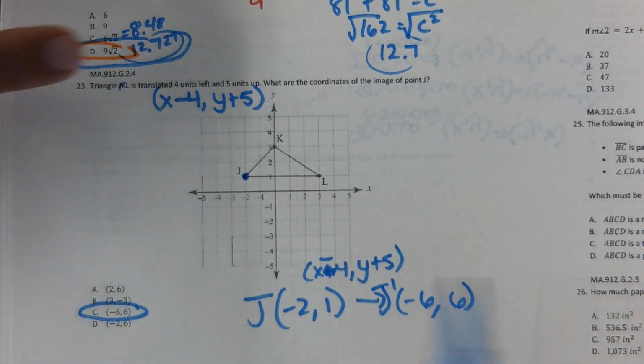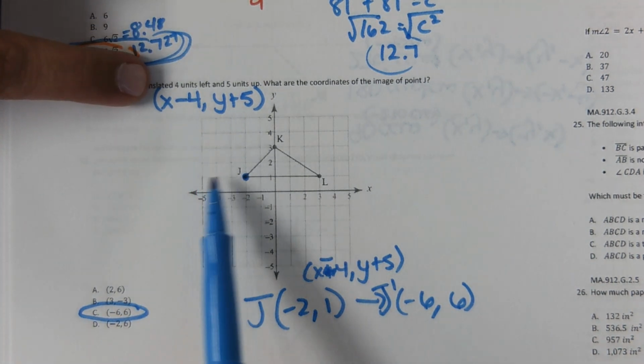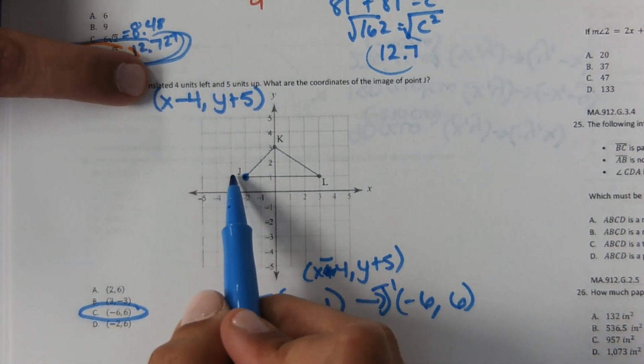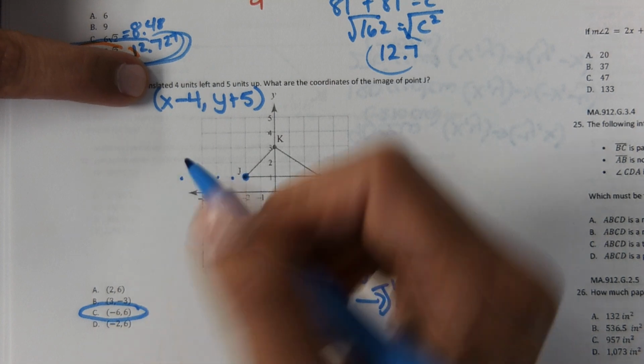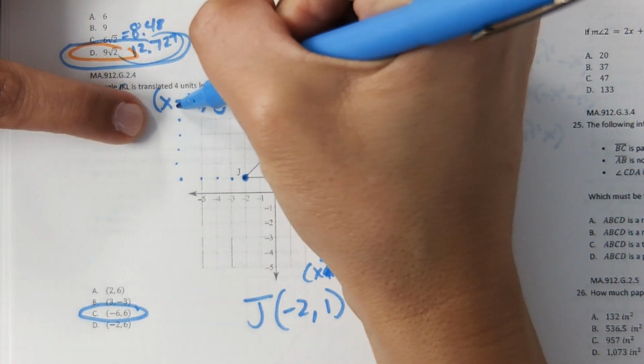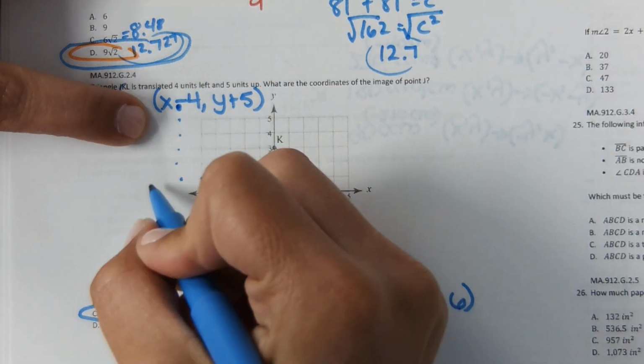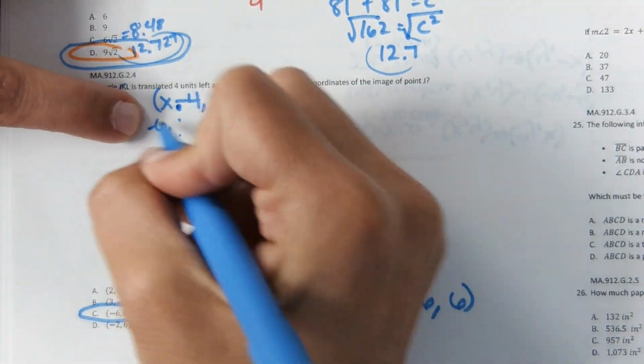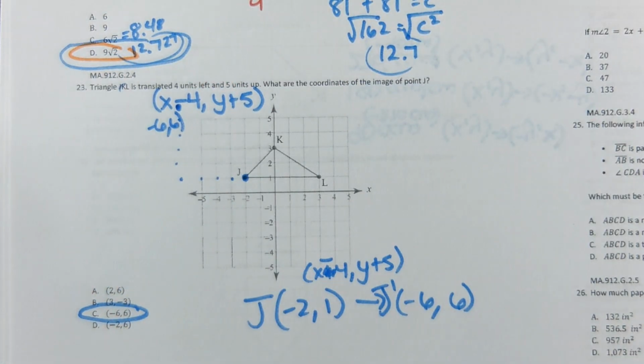The other way to do it is just move the coordinate 4 units to the left, 5 units up. So J, we can move 1, 2, 3, 4, and then 5 units up, 1, 2, 3, 4, 5, and it lands right here, and that is indeed at -6, 6. It just kind of runs into that, but you could do it that way as well.